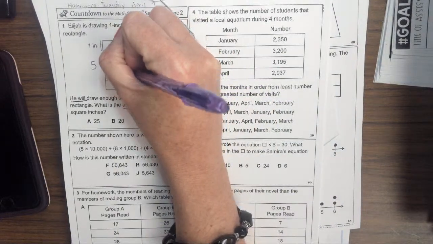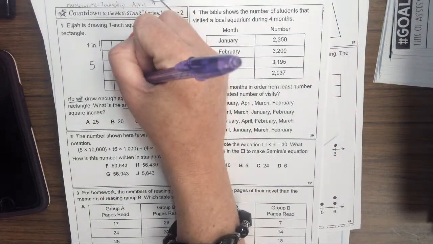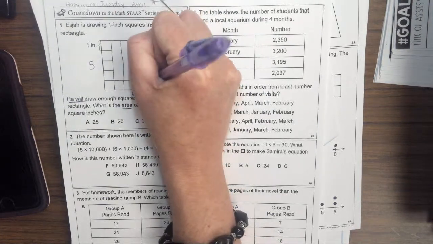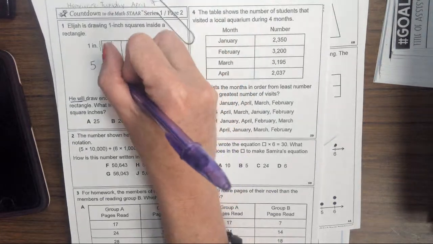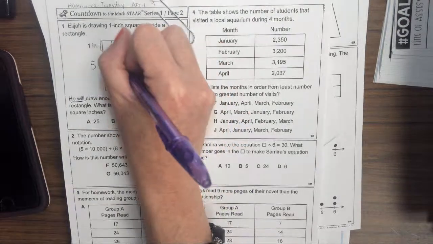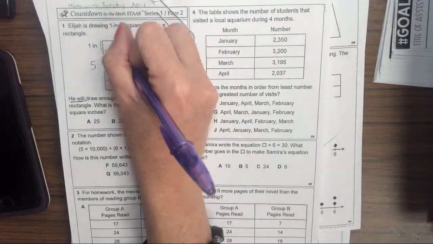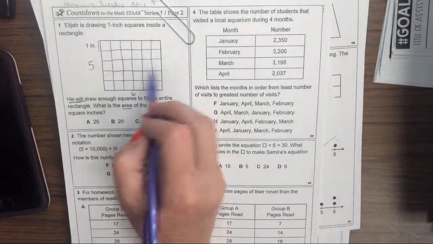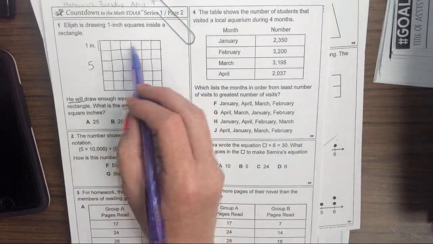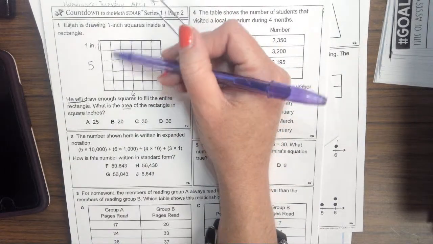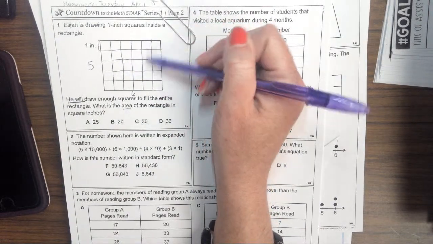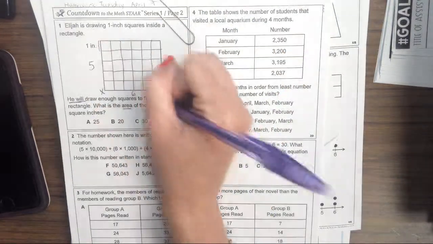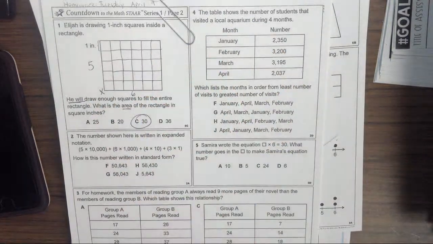Or if I wanted to be sure and see it, I could go ahead and draw in the rest of these squares, even though they don't have them drawn in. And now I see my 5 rows with 6 in each row. We have 5, 10, 15, 20, 25, 30. 5 times 6 equals 30.